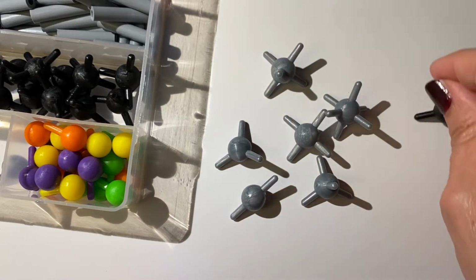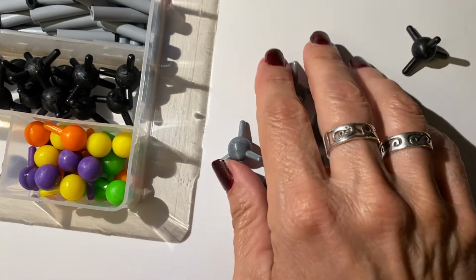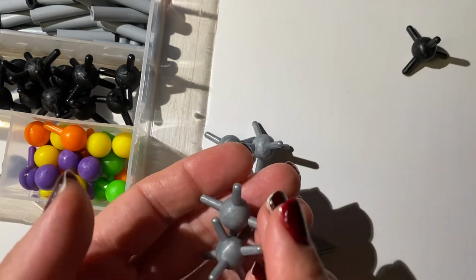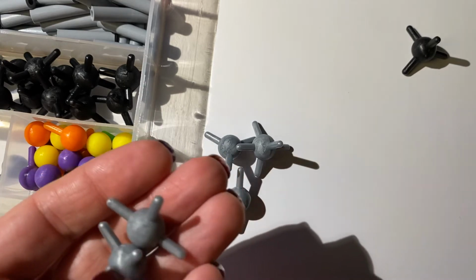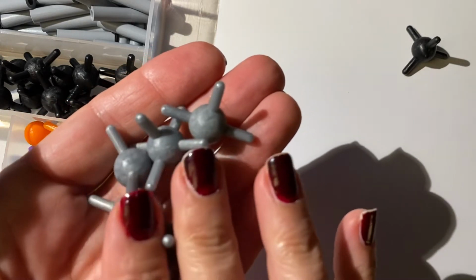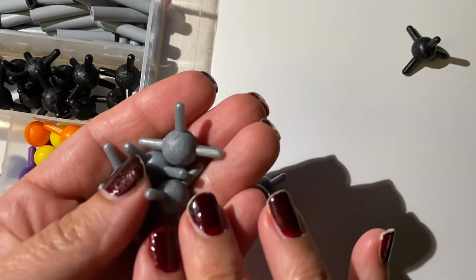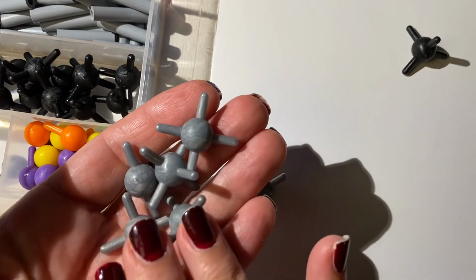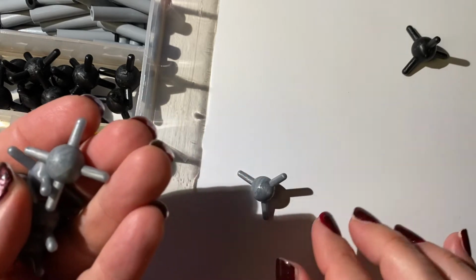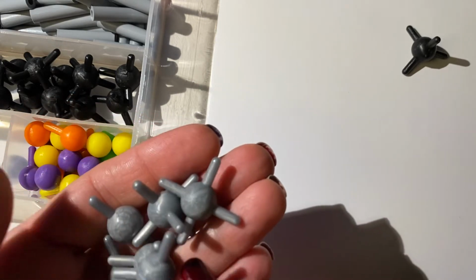So this kit has these different shapes. It's pretty cool. And we can build some things with these and just get an idea about this.